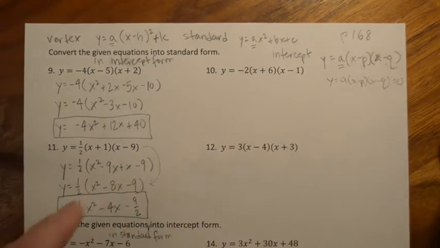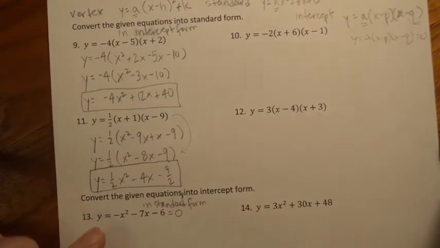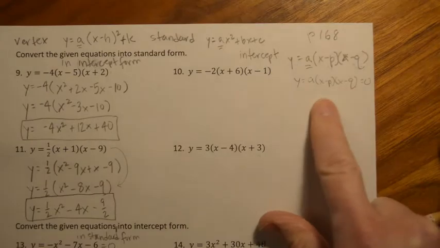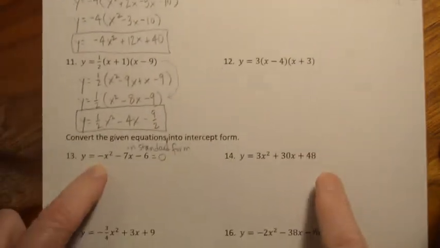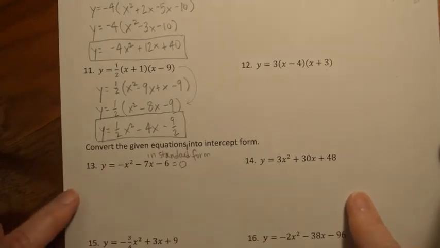So really, it's basically asking us, all right, if this were set equal to 0, how would it factor so that we would get something like this back? All right, so essentially what it's asking us to do is just simply factor this.